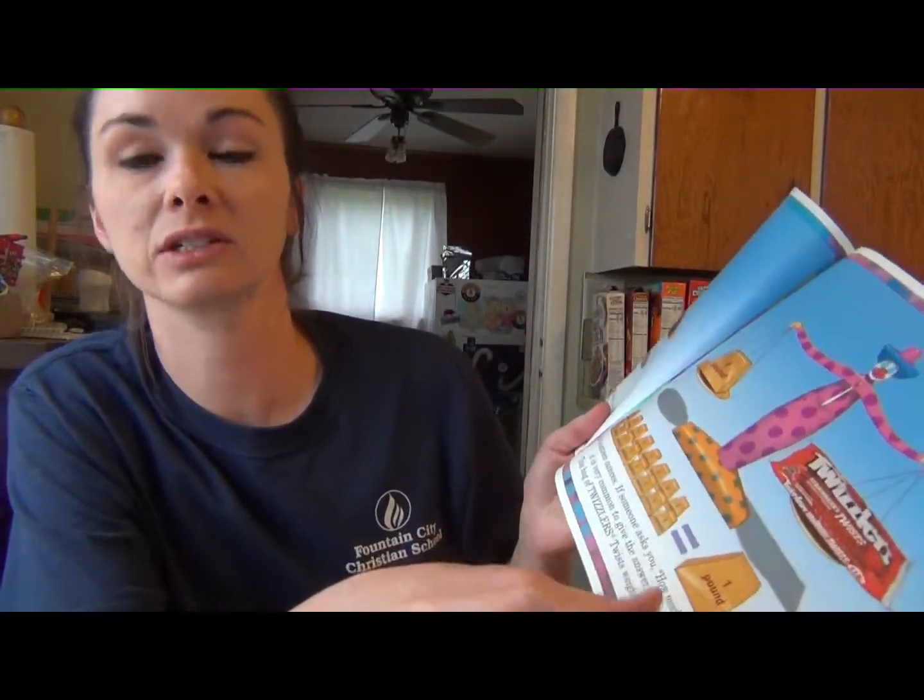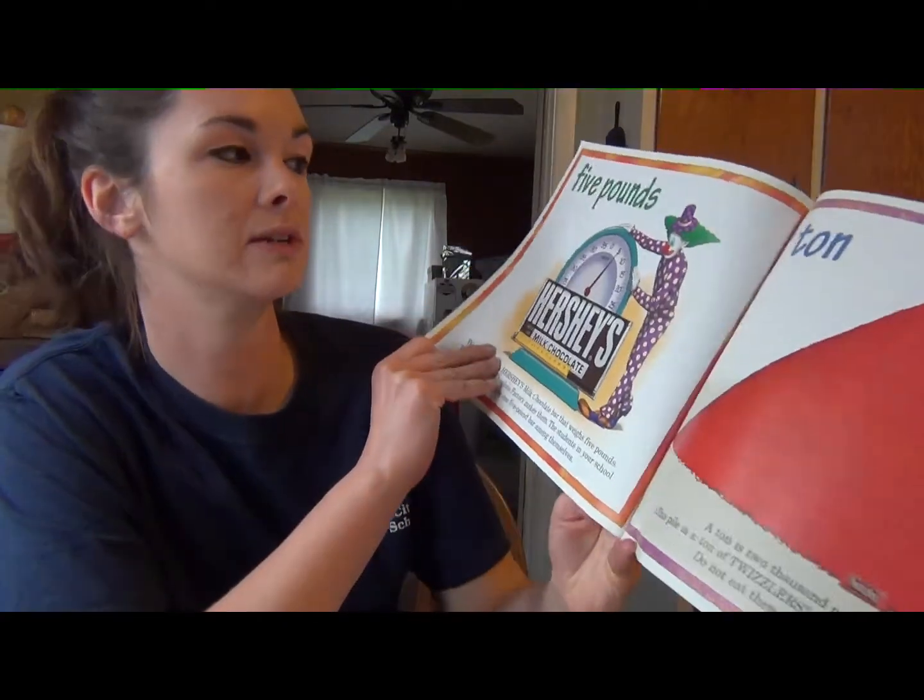Or you can look around your kitchen and look at the labels on things. Look at soup cans and stuff. It'll tell you how much it weighs.